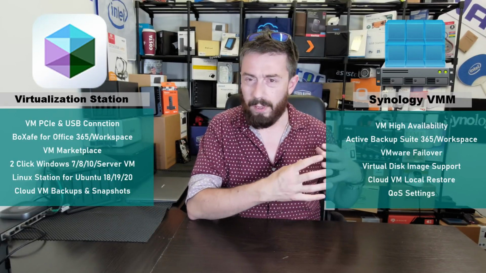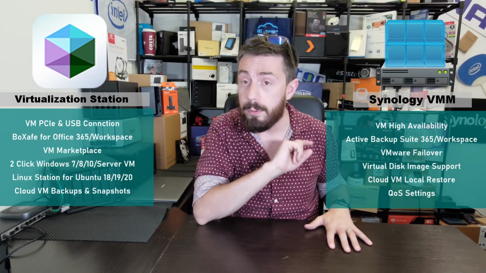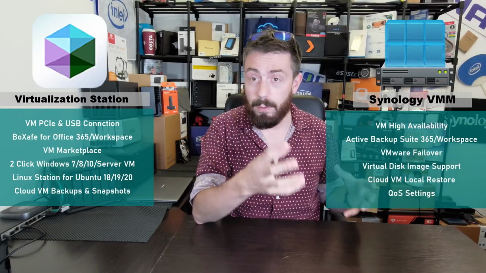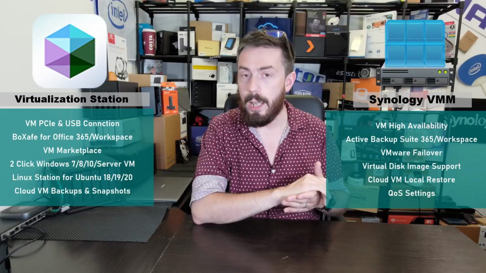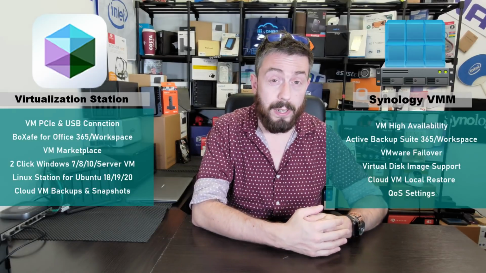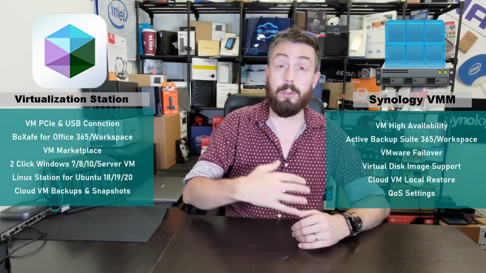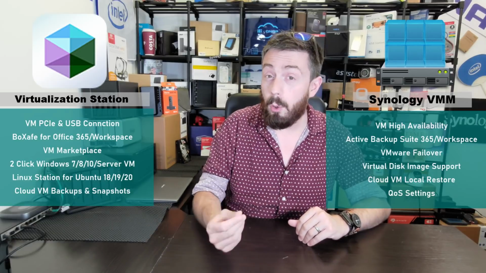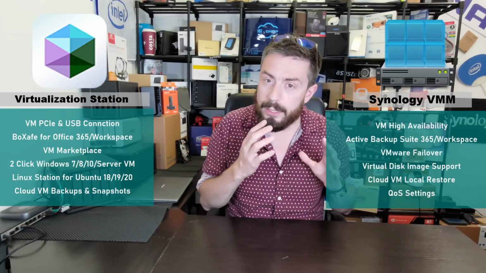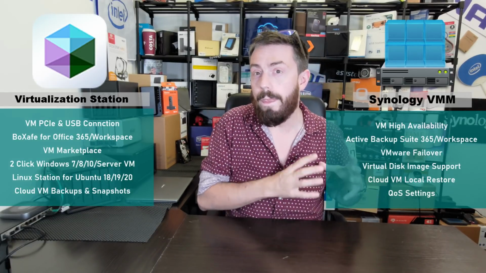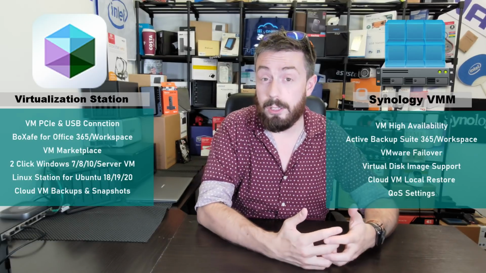Synology doesn't allow 1 or 2 click VM installs. It relies on you to bring the media to the party, the image media, but still nonetheless, its integration with Hyper-V and VMware has managed to surpass QNAP's quite quickly in the last couple of years. And you can tell that Synology have really focused on this as their main advertising tool for it.